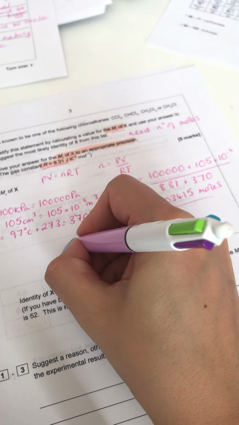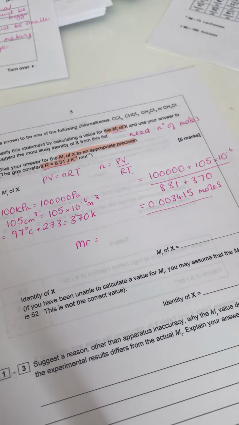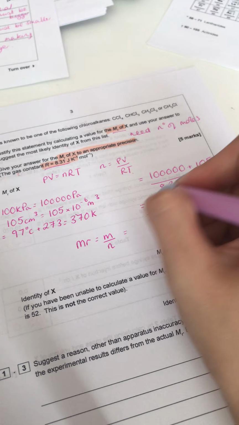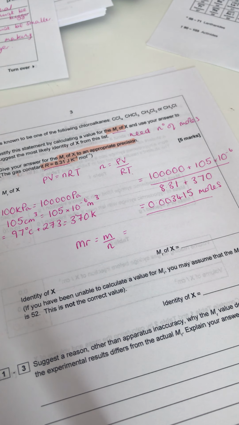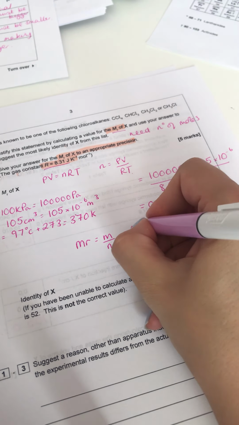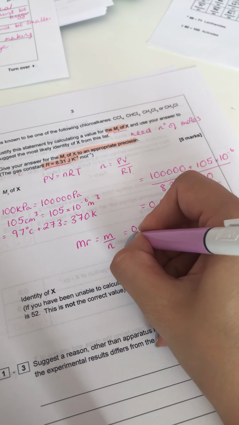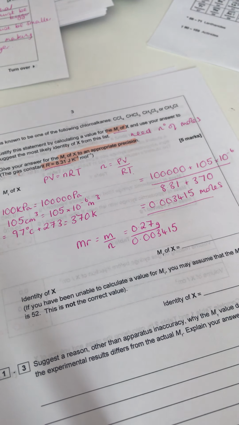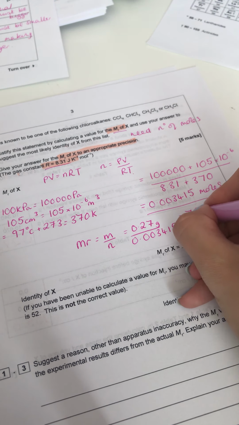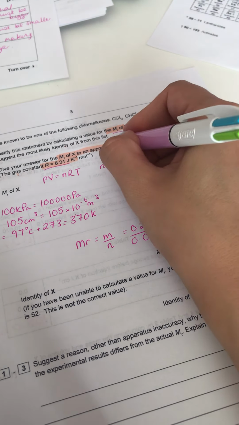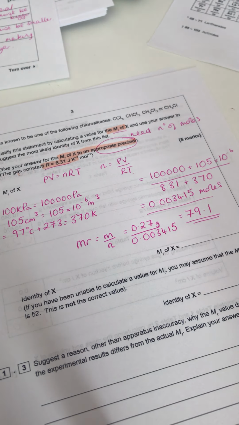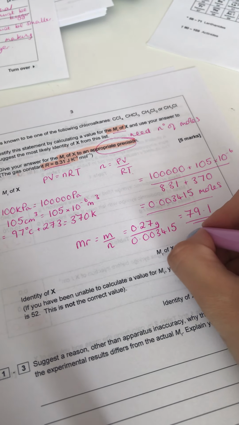So I've got a number of moles and I want to work out the molecular mass. Molecular mass is equal to the mass divided by the number of moles. We've already calculated in the question that the mass of X was 0.27 grams. I'm going to divide that by my number of moles, which again, as I said, I've kept on my calculator. All right, so 0.27 divided by the number on my calculator gives me a value of 79.1 when rounded to an appropriate number of significant figures. Okay, because all my numbers in the question have been given to me as 3 significant figures.